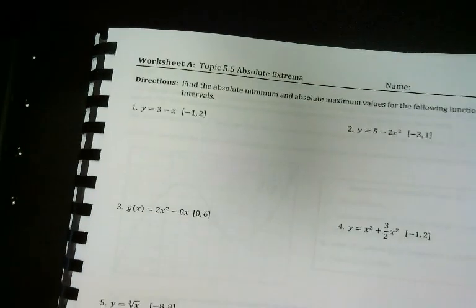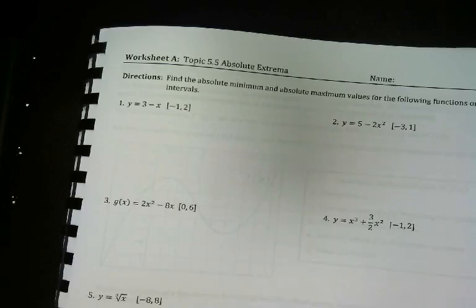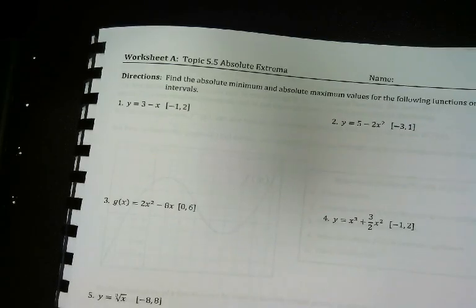Okay. So our goal tonight is just page 211, just the absolutes. There's 8 of them. Just take your time. We're making the t charts, not the sign charts. Okay, so just page 211 there.